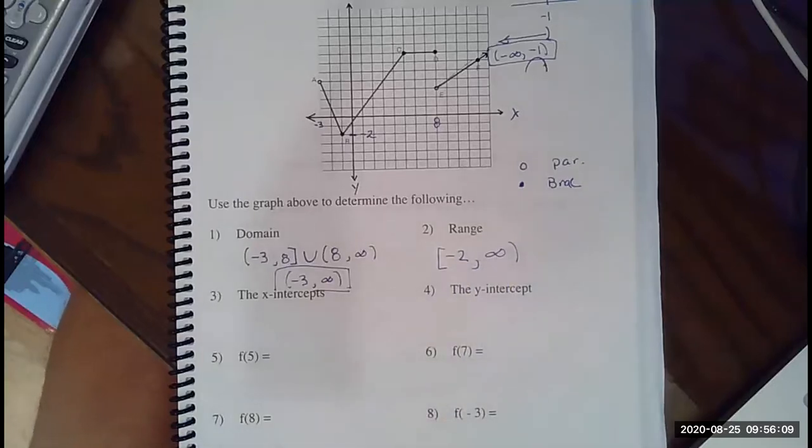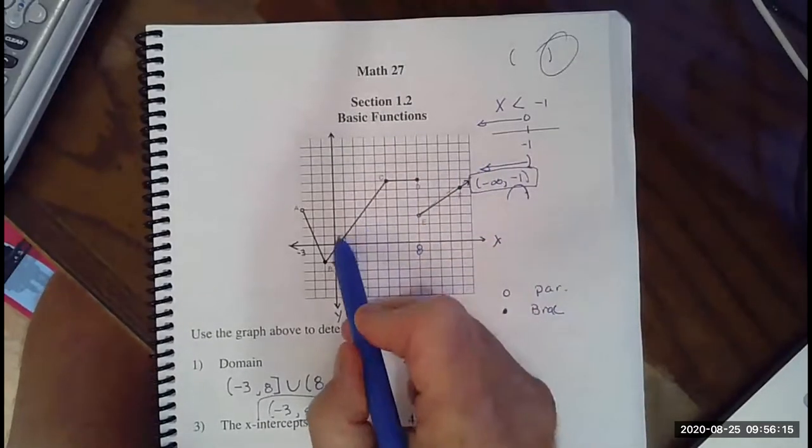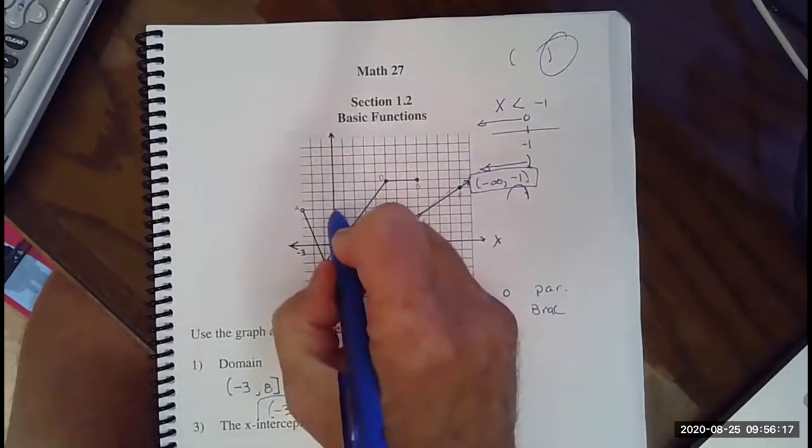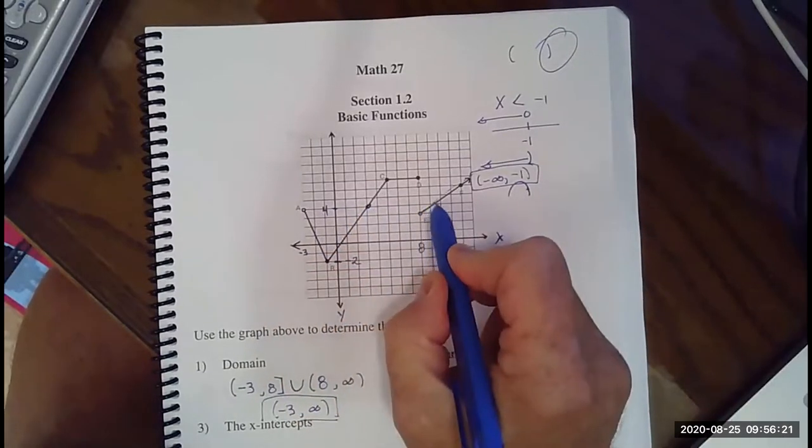Really, Jeff? How about 4? You get 4, y value being 4. Well, let's see if we can find it. 1, 2, 3, 4. Okay, so here's 4. Yeah, you get it right there. Y value is 4. Oh, you also get it over here somewhere.